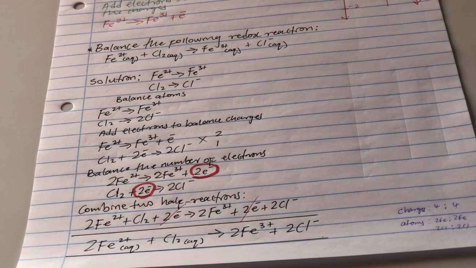Let's check on the side of the product. This 2 times 3 plus is 6, positive 6. 2 times minus 1, negative 2. Then 6 minus 2 gives us 4. So the charges are balanced. 4 on the side of the reactant and 4 on the side of the product.